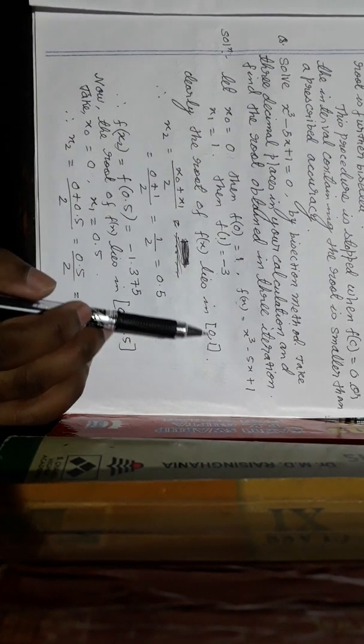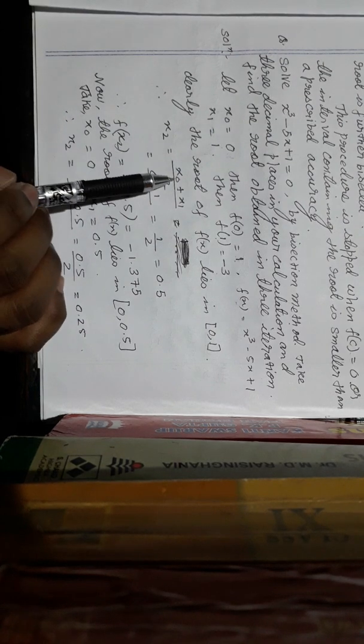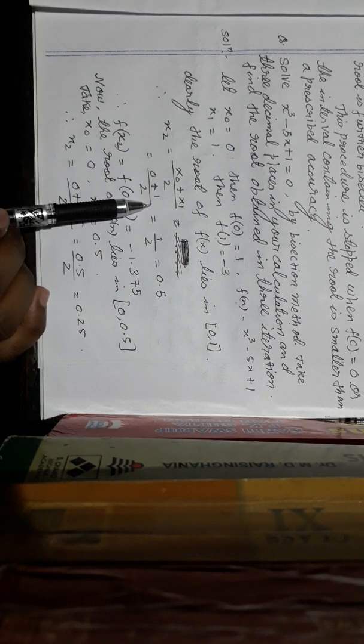Now we'll find the middle point of these two interval points. We take x2 equal to x0 plus x1 divided by 2. x0 is 0, so 0 plus 1 is 1, and 1 by 2 is 0.5. So we get this point. Now we find f of 0.5, and here we got minus 1.375.